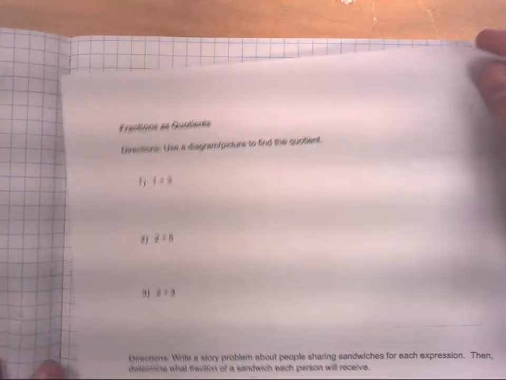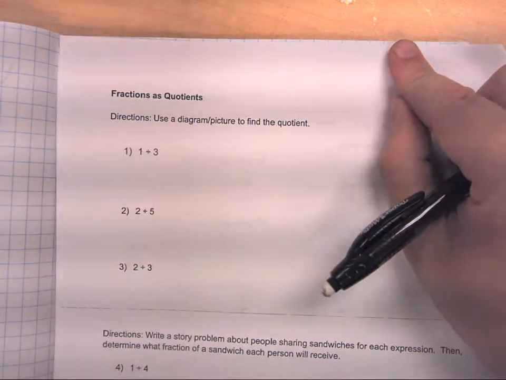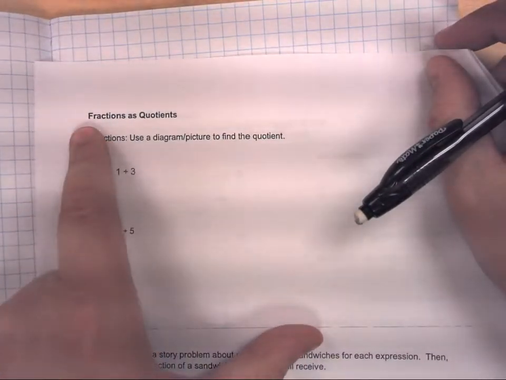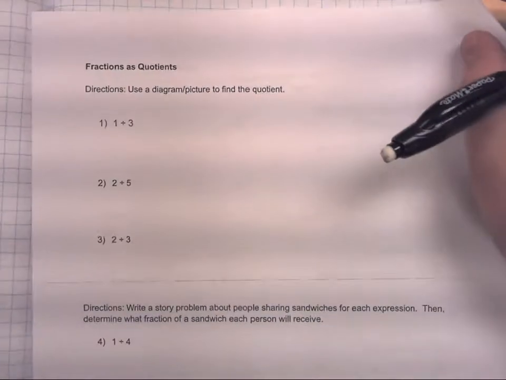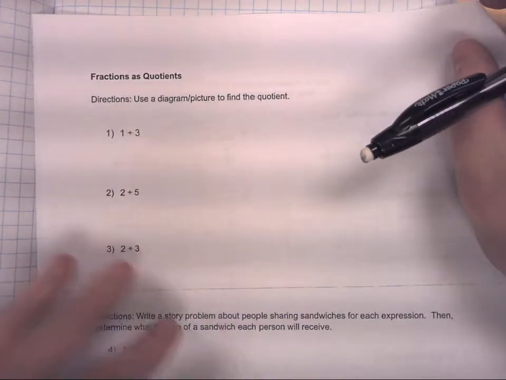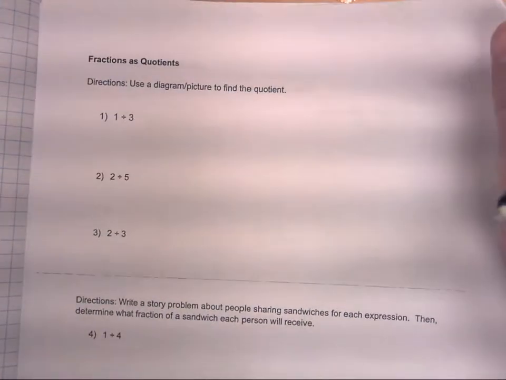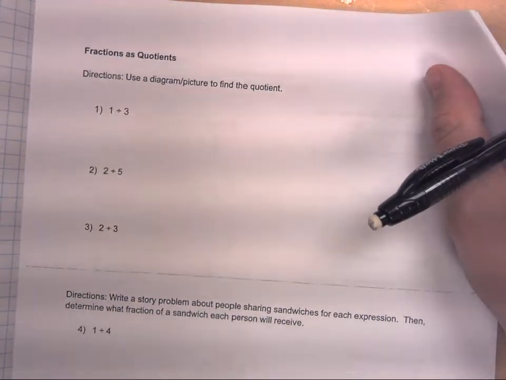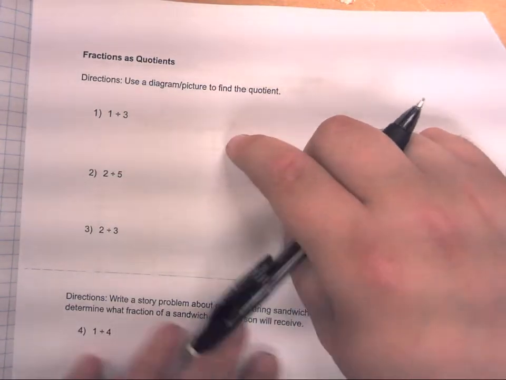So this back page here is dealing with fraction concepts that are a part of Unit 2. And this unit is about recognizing that fractions are closely related to division. In fact, fractions and division expressions can really be thought of as explaining the same relationship between the same numbers.